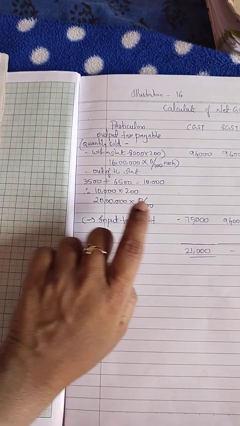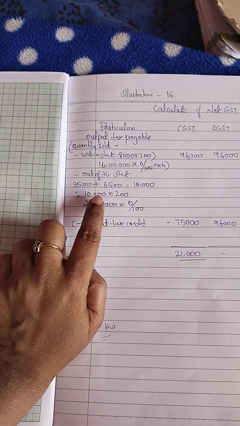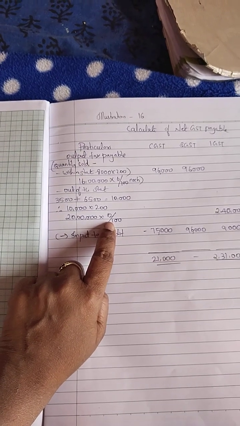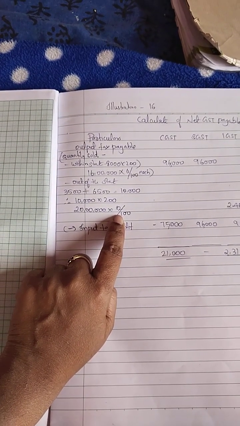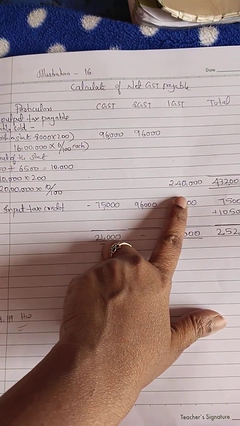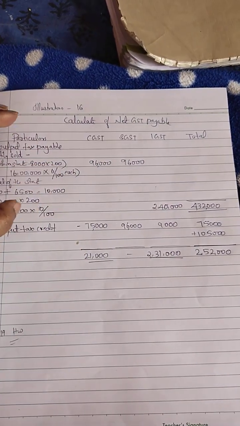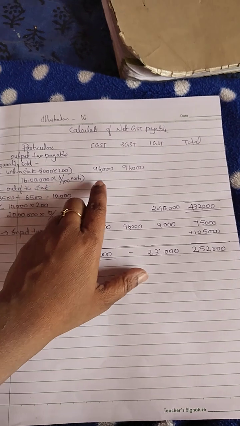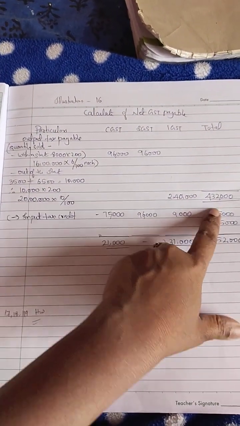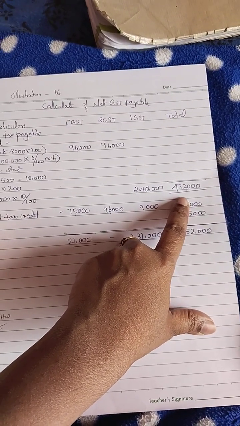So 10,000 into 200, because each liter he has sold, 10,000 liters totally. So 10,000 into 200 is 20 lakhs into 12%. IGST is 12% because it is out of the state. So 12 divided by 100, you are getting an output tax payable of 2,40,000. This is the output tax payable calculation. Adding 96,000 plus 96,000 plus 2,40,000, you get a total output tax payable of 4,32,000.